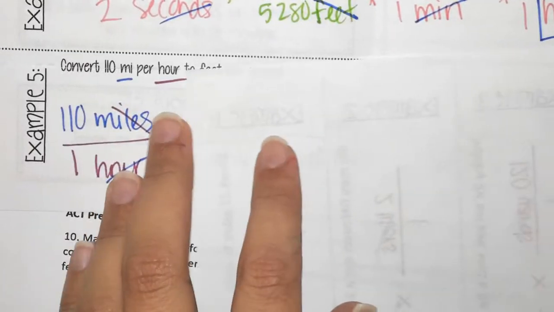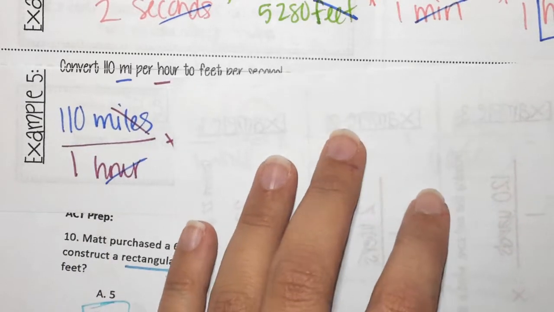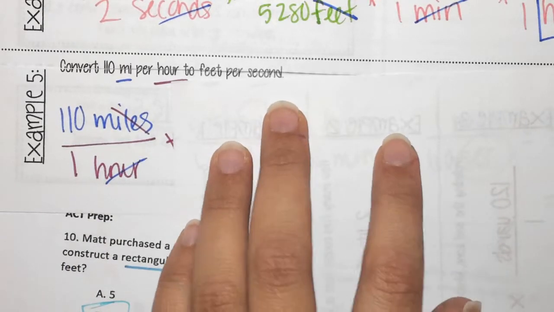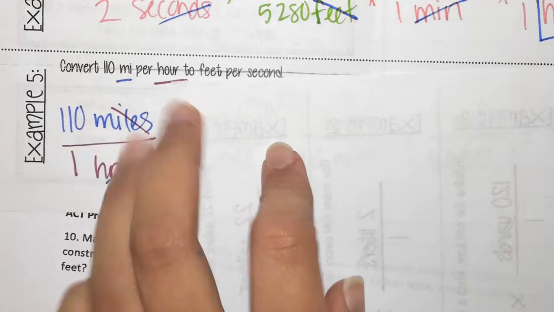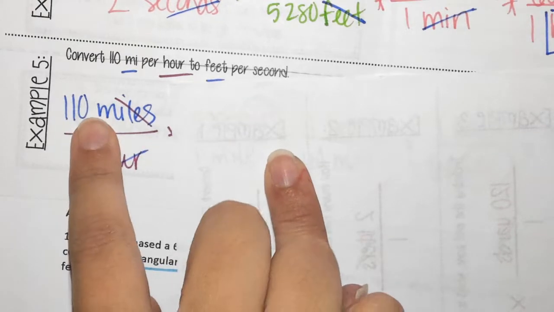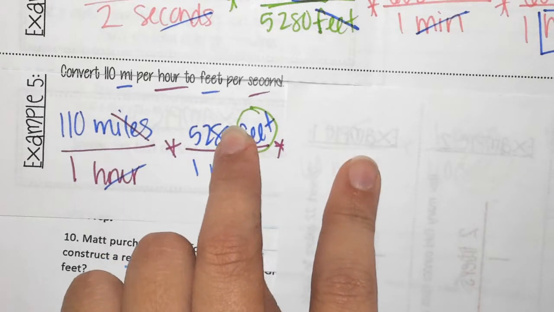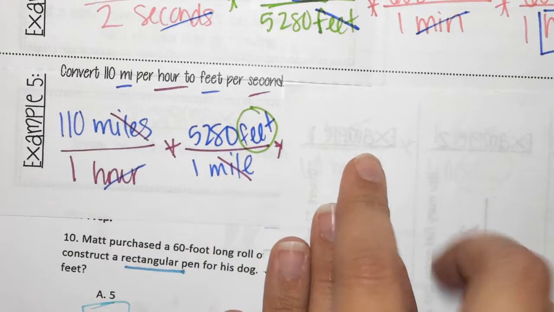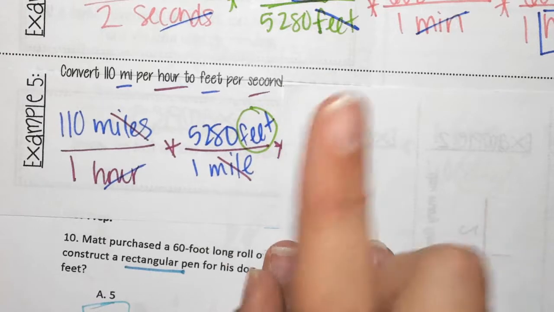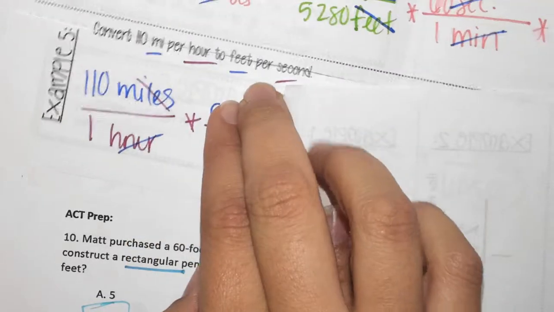Okay, so let's walk through it one more time. We're converting miles per hour to feet per second. So the first thing we do is we convert miles to feet. If miles is on top, we're going to put it on bottom over here. We know that 1 mile is 5,280 feet. We cross divide, we cancel out our miles. Is everybody with me? That's the unit that we want to get to on feet, so we leave it alone.